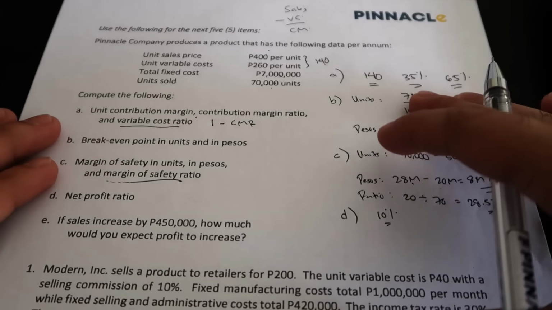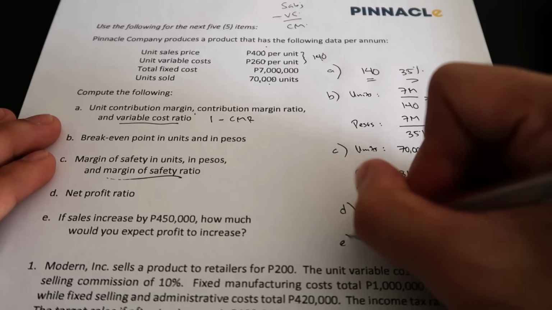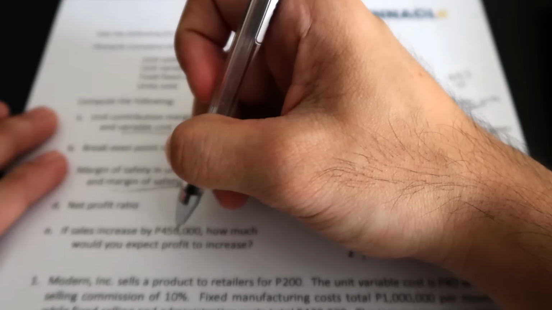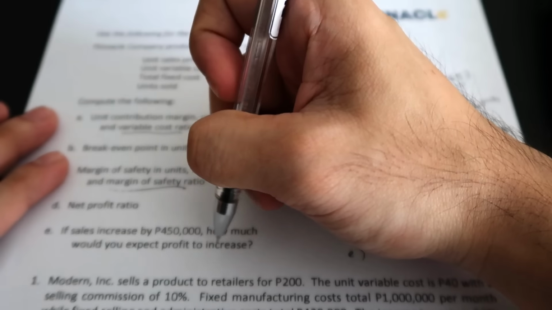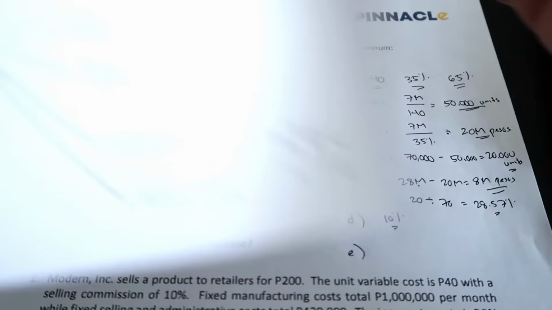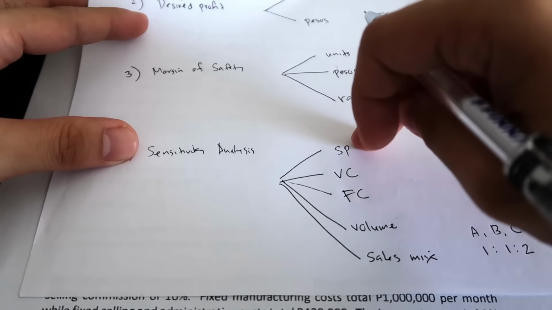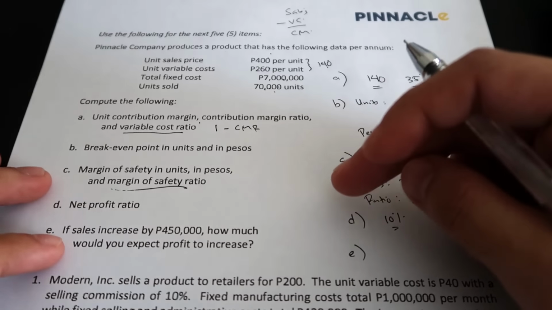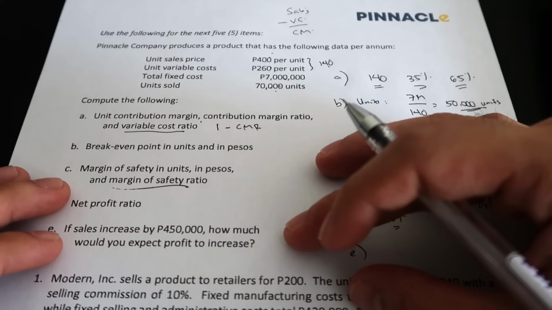Well, for CVP analysis, let's go to letter E. If sales increase by 450,000, how much would you expect profit to increase? This is an example of sensitivity analysis. Tama. So, example siya of your sensitivity analysis. If sales increase by 450,000, how much would you expect profit to increase?